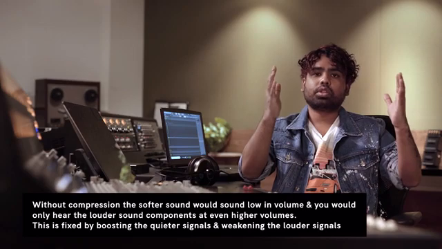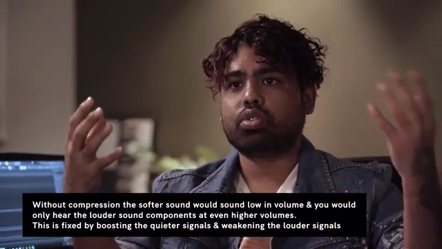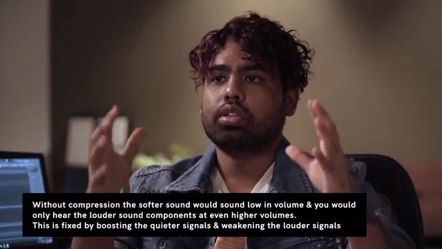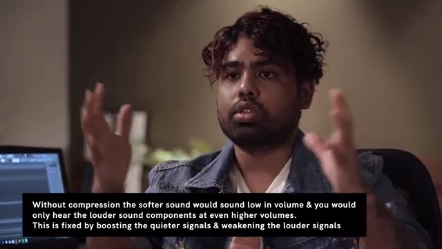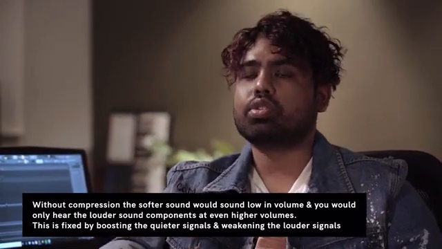Right now I'm this wide, and when I add compression, both of them come a little bit closer. So what compression does is, it brings the louder parts and the softer parts to a good area where it sounds more balanced. So that's actually compression.